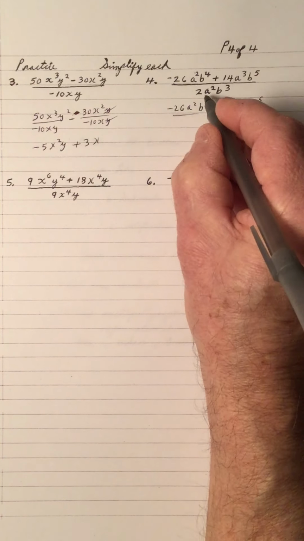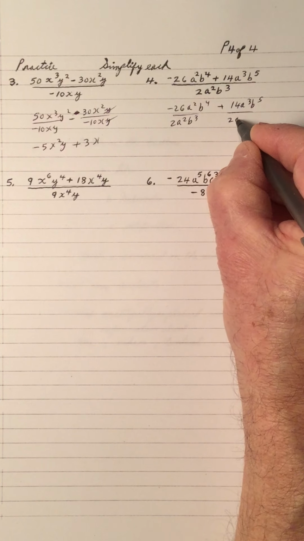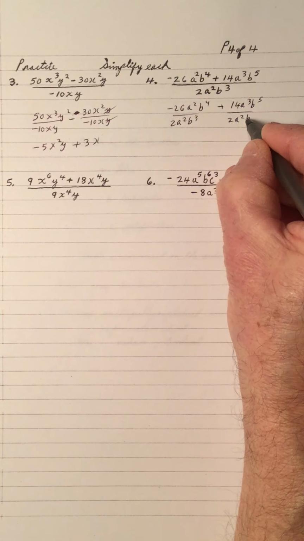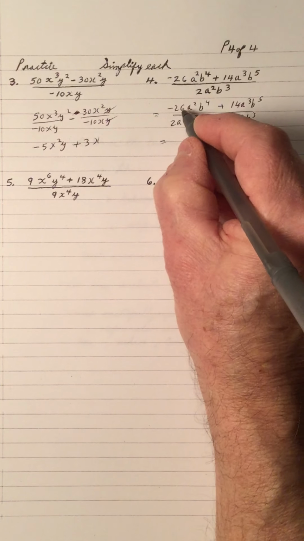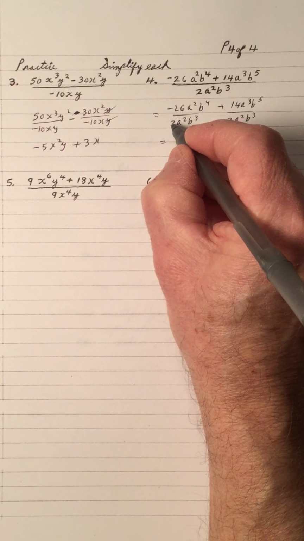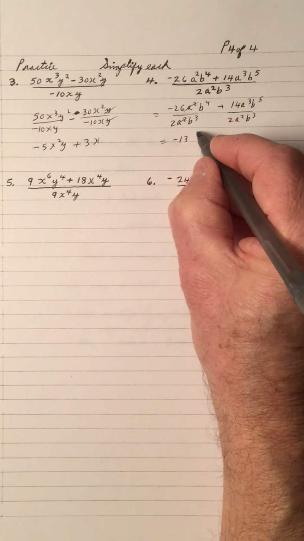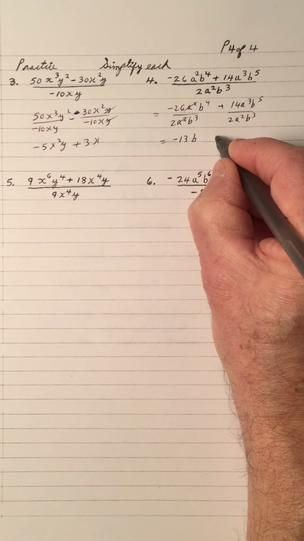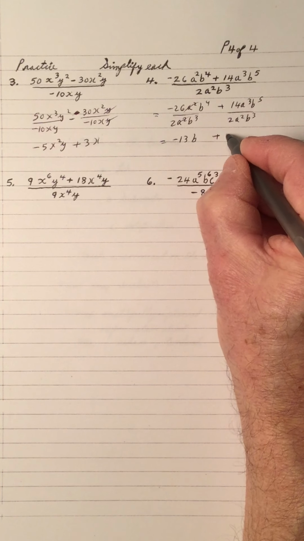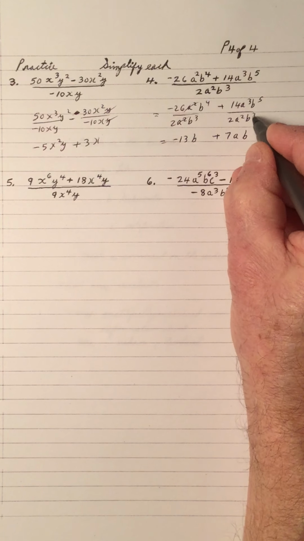I'll draw a line underneath each, and the 2a squared b cubed is divided into both of them. Again, if you know what you're doing, you can divide that one into that one and write the answer down. So let's work this out first, and I'll go back to that. Negative divided by positive is negative 13. The a squareds cancel, and I get a b. 4 subtract 3 is 1. And as a positive, 14 divided by 2 is 7. And 3 subtract 2 is 1. And 5 subtract 3 is 2.